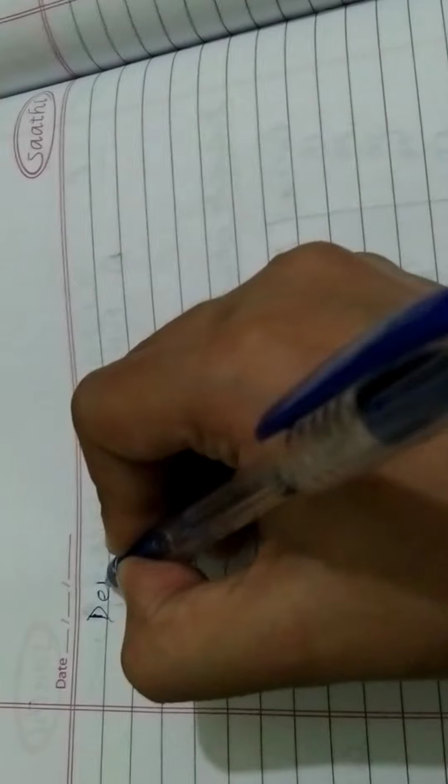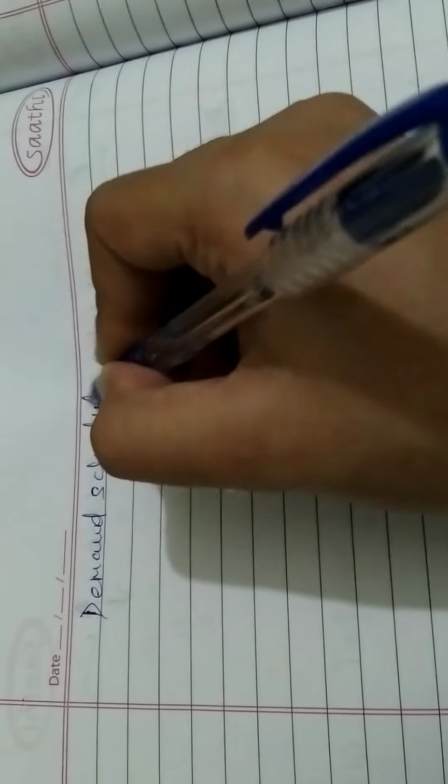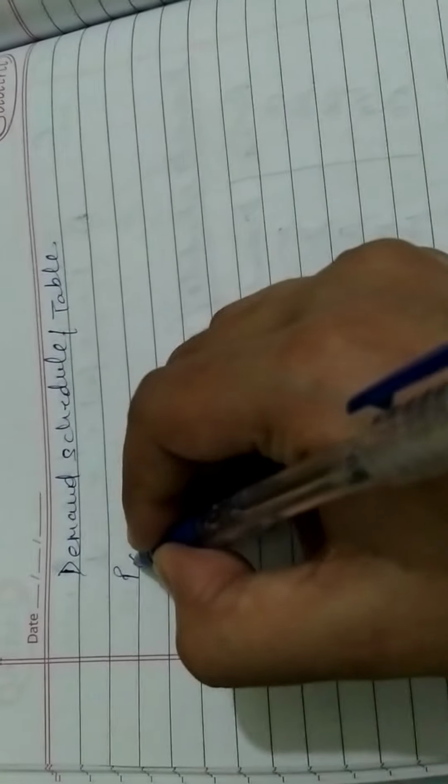Today I am explaining two terms, that is demand schedule and demand curve. Schedule means table. Suppose this schedule is given.